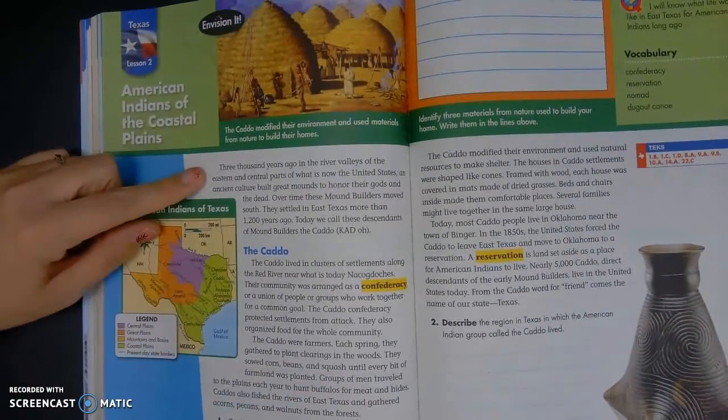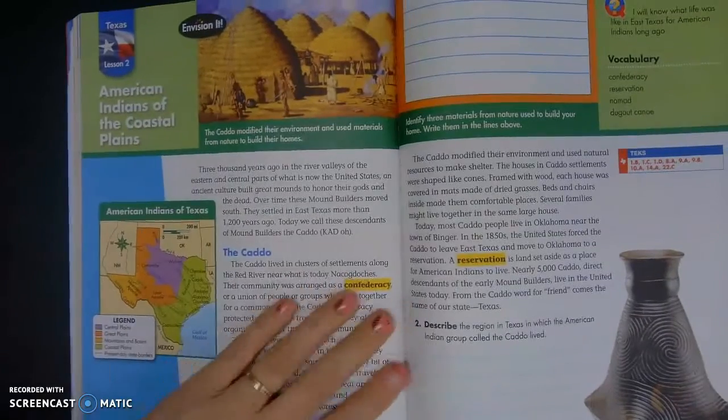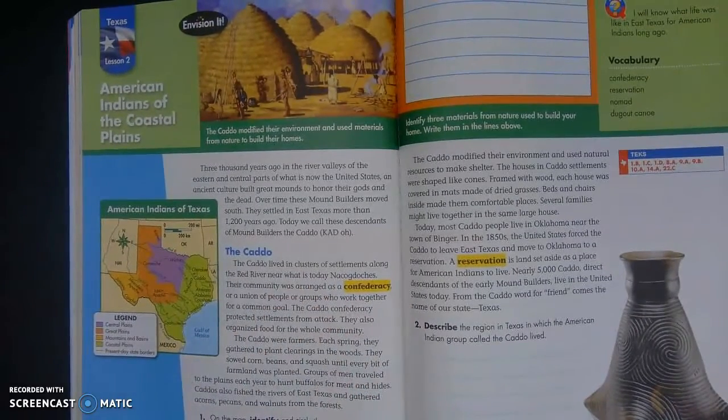3,000 years ago in the river valleys of the eastern and central parts of what is now the United States, an ancient culture built great mounds to honor their gods and the dead. Over time, these mound builders moved south. They settled in East Texas more than 1,200 years ago. Today, we call these descendants of mound builders the Caddo.